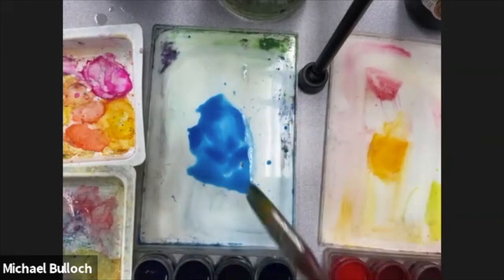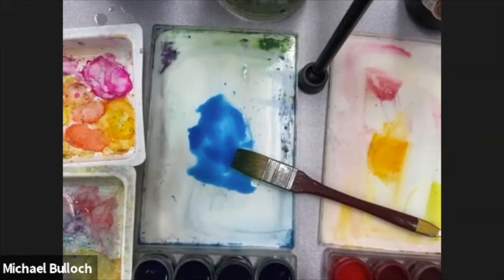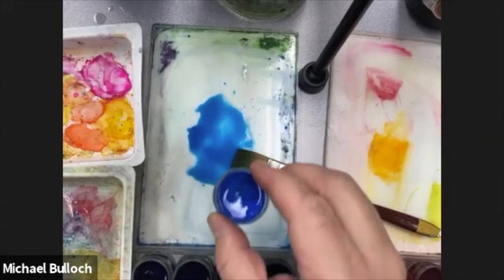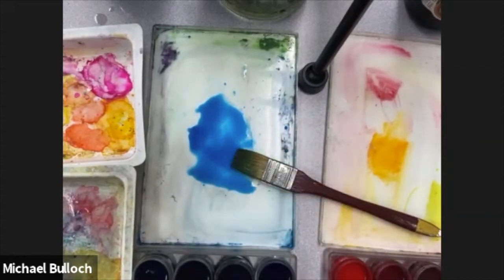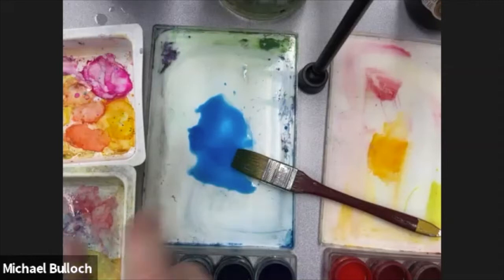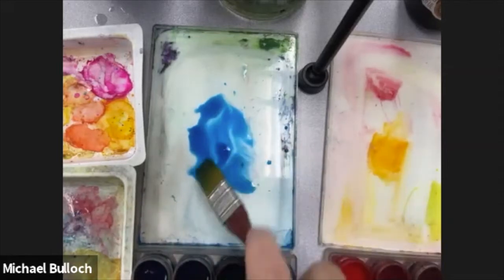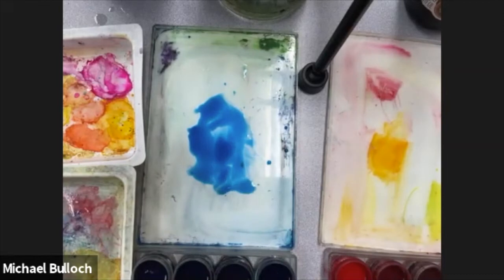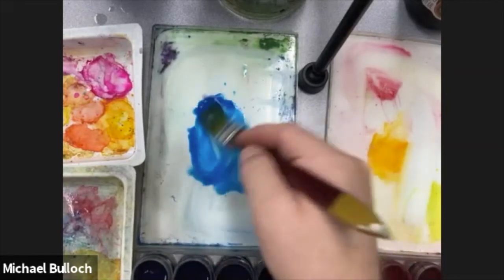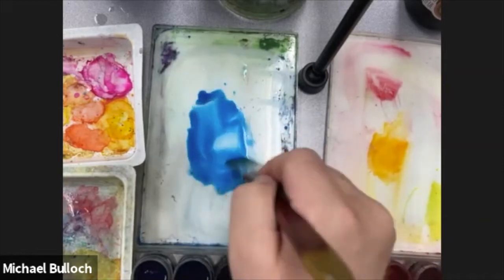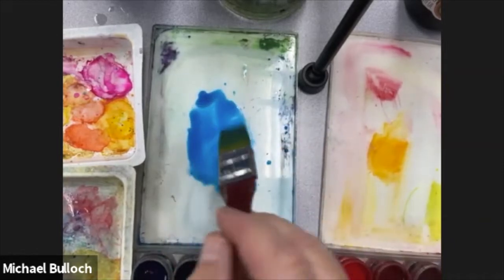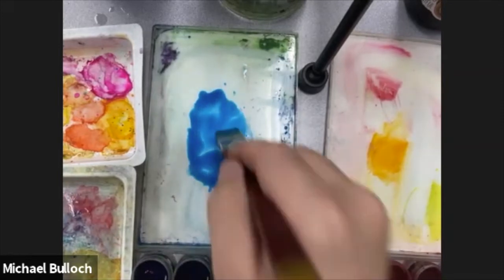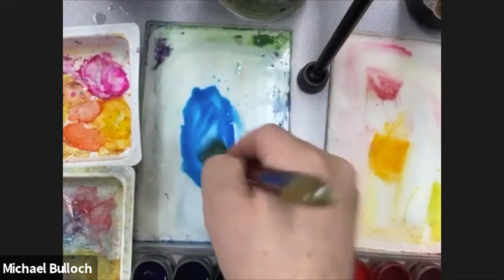Now, if you don't have peacock blue, you could use cobalt blue, which is a nice bright blue. You could even use something like a royal blue or Antwerp blue or something that's a little darker. I like to start with something brighter. Even ultramarine blue would be a good one. Cobalt blue is really a nice bright blue when you make this kind of watery wash.